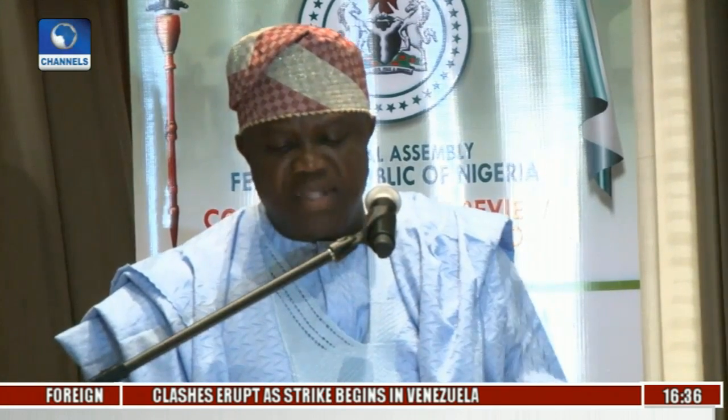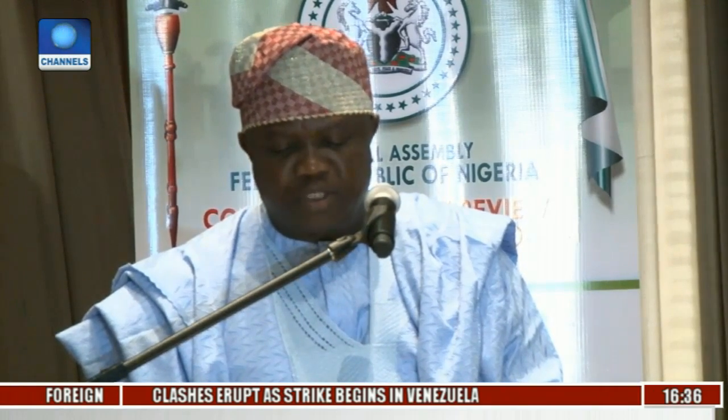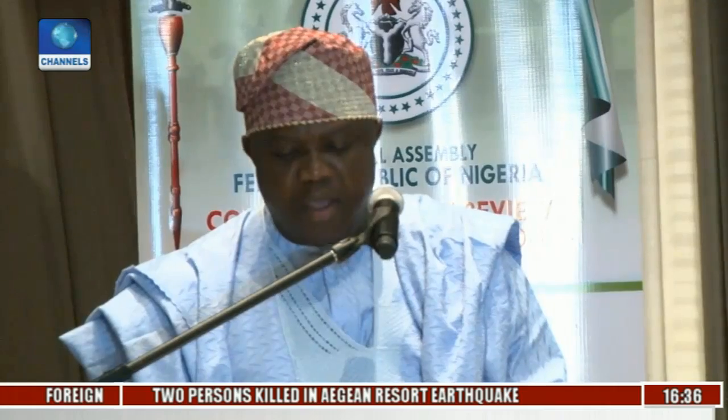The effect is that while the states are precluded from performing several important constitutional responsibilities, the federal government is equally unable to function effectively as it holds legislative and executive powers on matters of local or community concern, which overstretch its administrative and supervisory abilities.